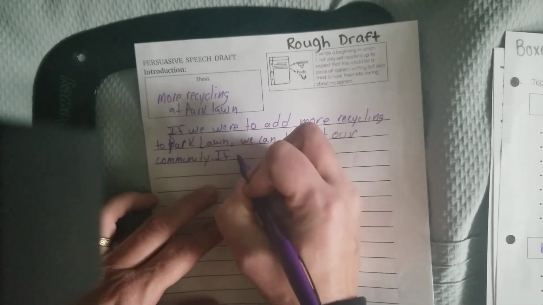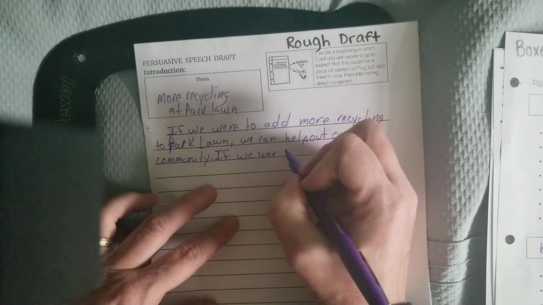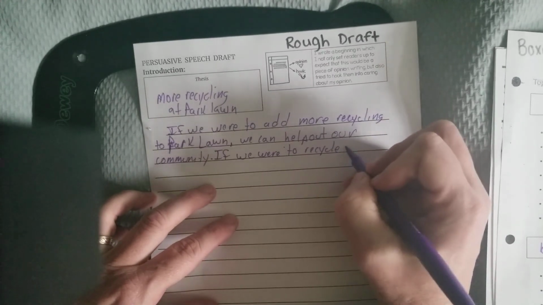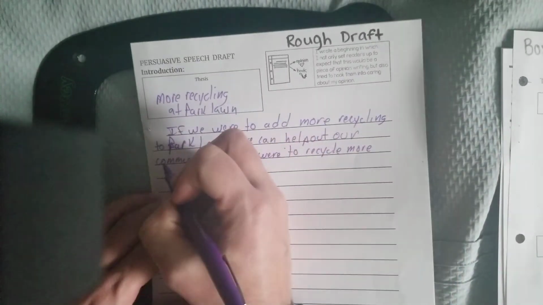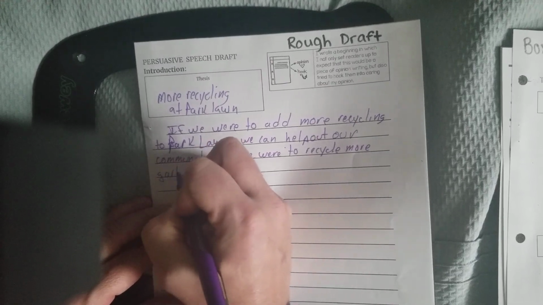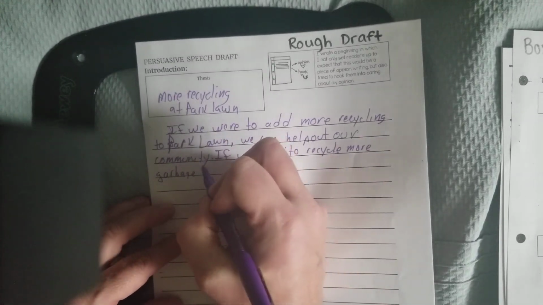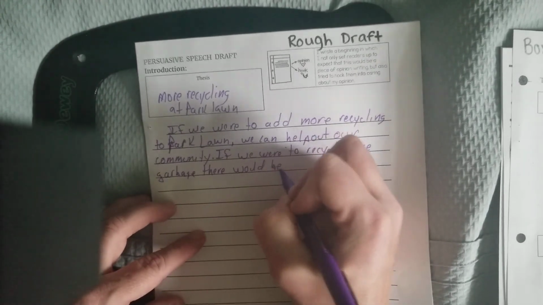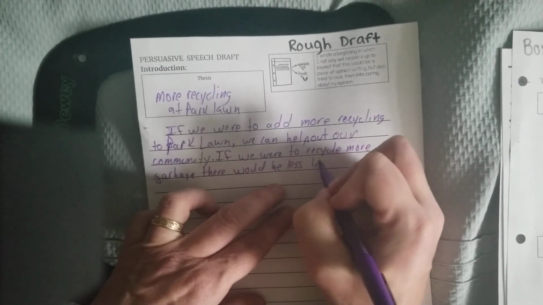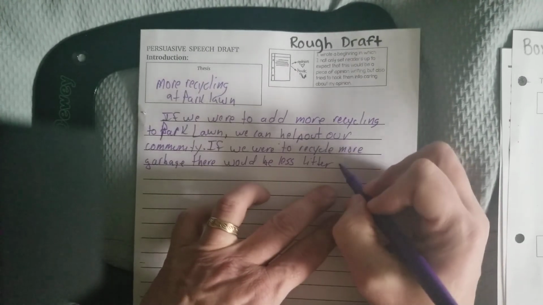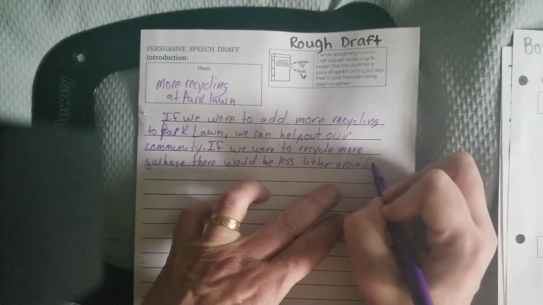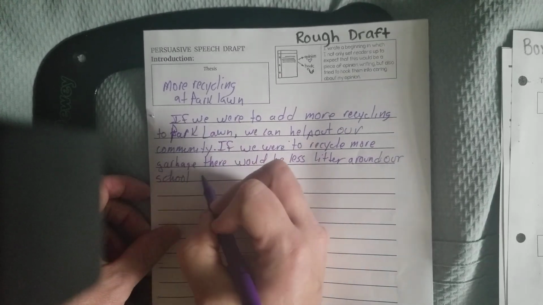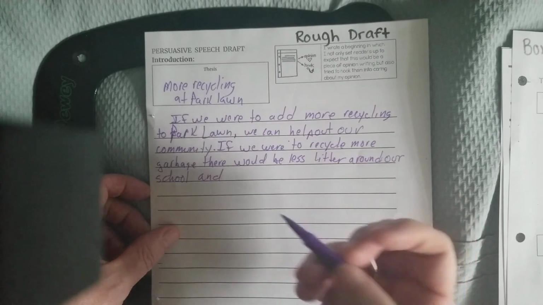If we were to recycle more garbage, trash, there would be less litter, I'm going to say around our school and town and community.